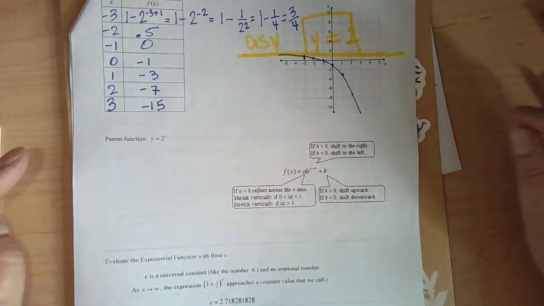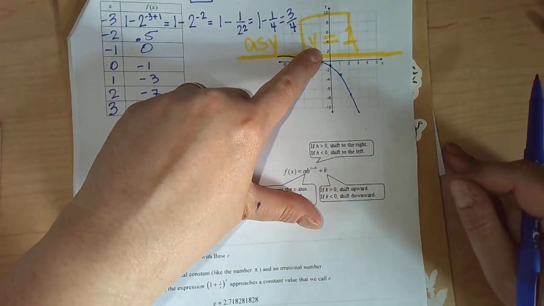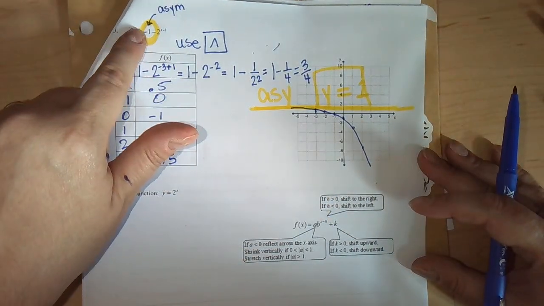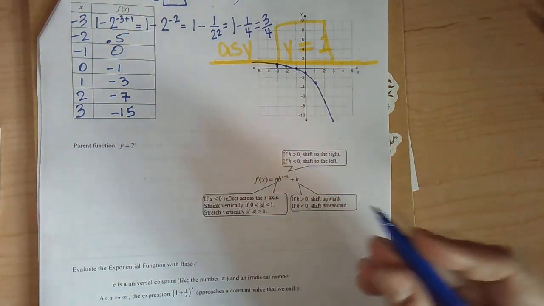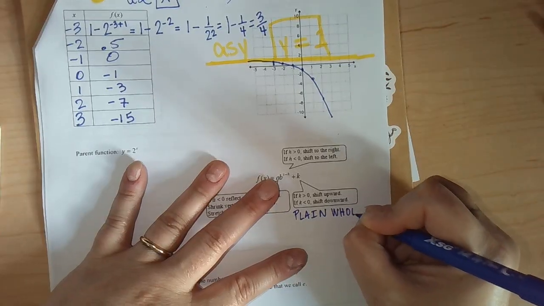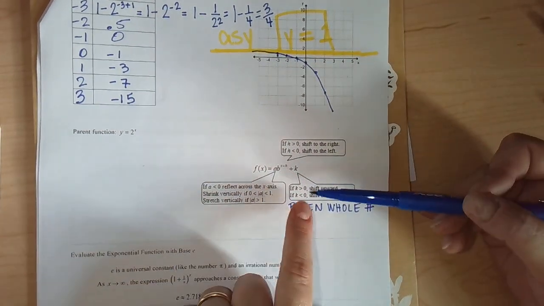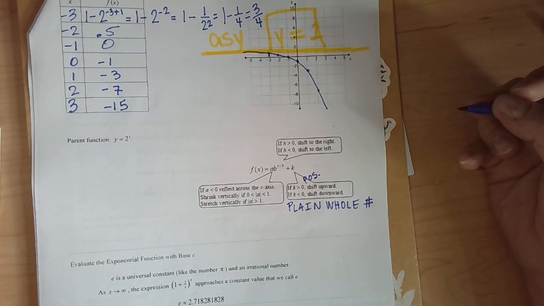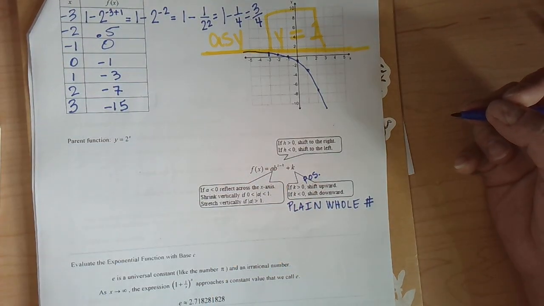Now let's just talk about exponentials in general. We just figured out this asymptote hoopla was something cool. This asymptote hoopla of like 1 comes from this whole number, right? Okay, well, that whole number is what we call this big fat K. It's the plain whole number. And all this is saying that if I have a K bigger than 0, as in positive, my whole picture moves up. If I have a K that's less than 0, as in negative, my whole picture moves down.